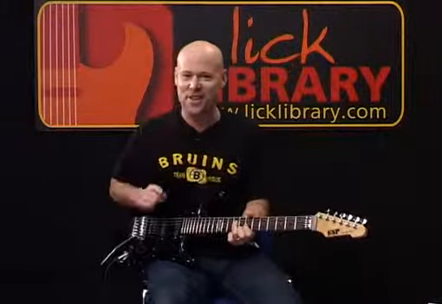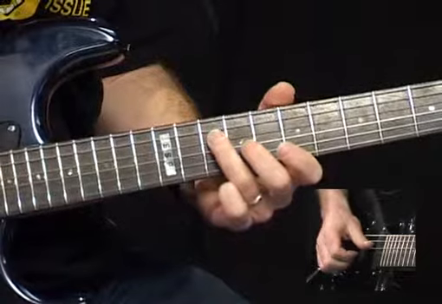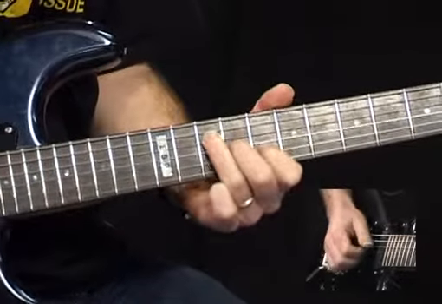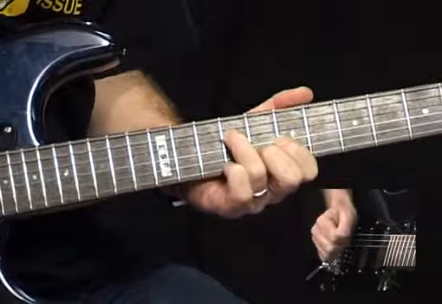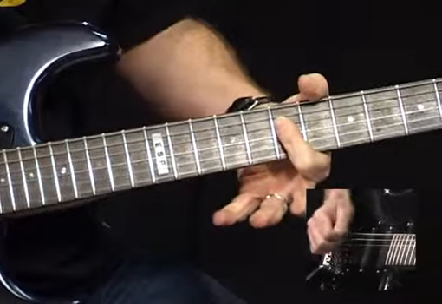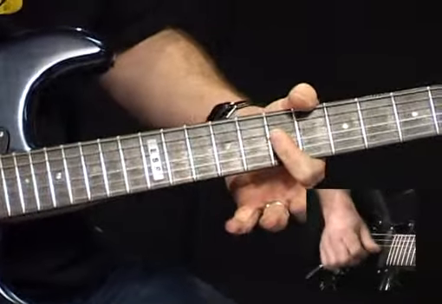Here's the A chord. A, 10th fret, B string. C, root note is on the 10th fret of the D string. Going to G now, root note is on the 8th fret of the B string. D, root note is on the 7th fret of the G string. To F, root note is on the 6th fret of the B string.